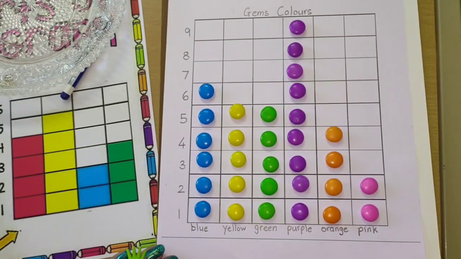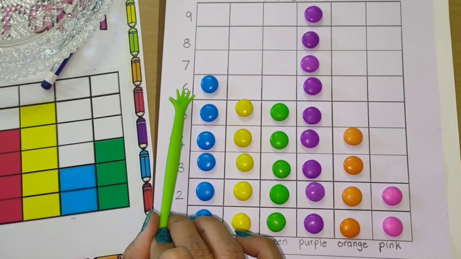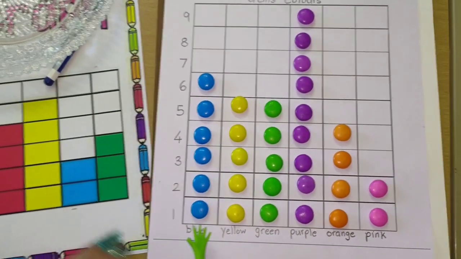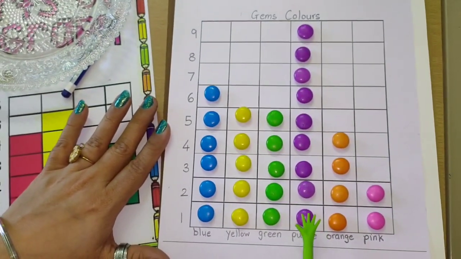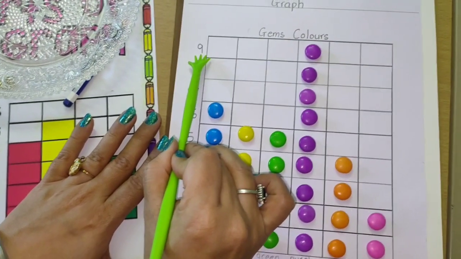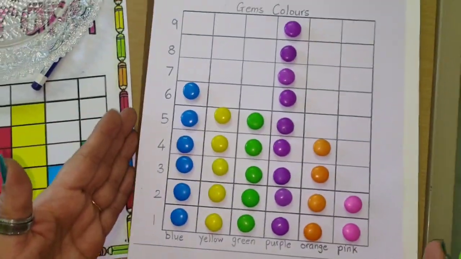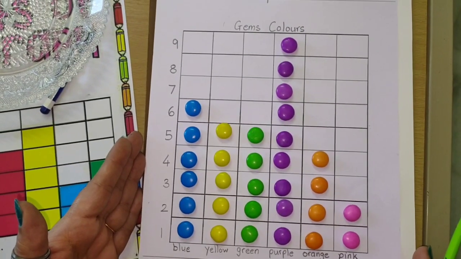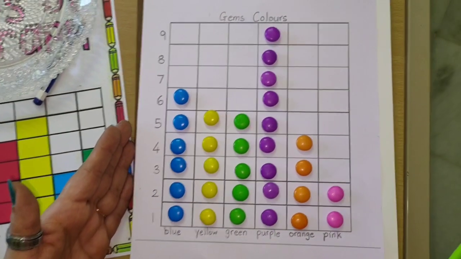Now if I want to see how many blue I have, so I'll just go on the blue line and I'll make an imaginary line and look at the number here, 6. So it is so easy to see. I have 6 blues, right? Then how many purples do I have? Ooh, look at the big line of purples and I'll take it here. And what number have I written? 9. So I have 9 purples. So what does this show us, children? The graph helps us to understand and get information easily to see how many do we have.